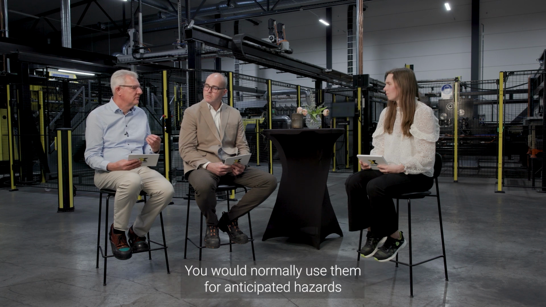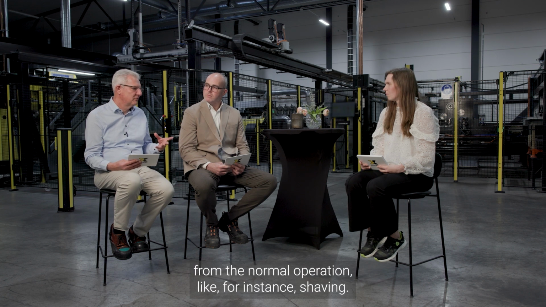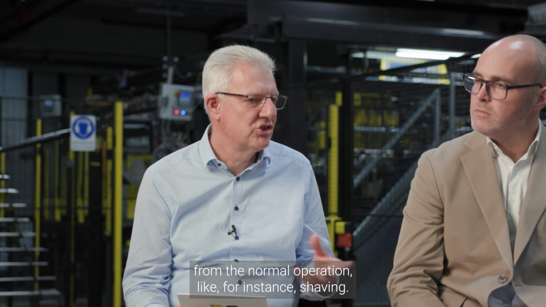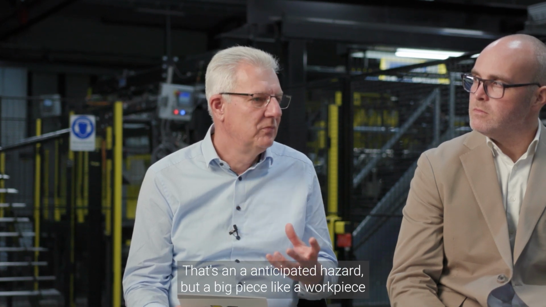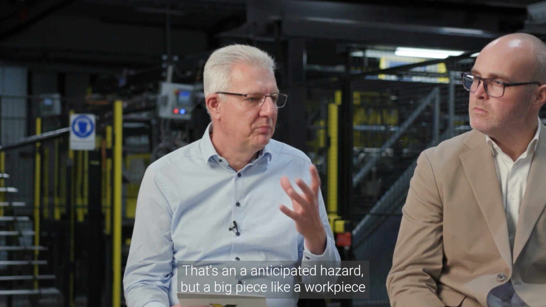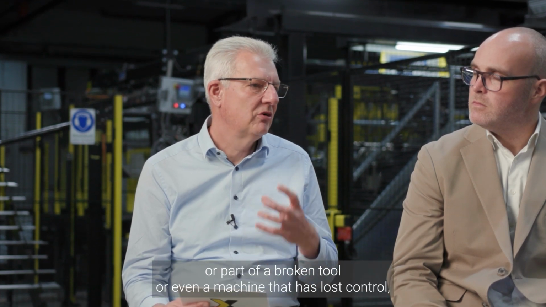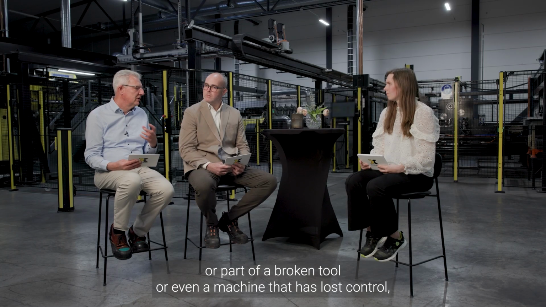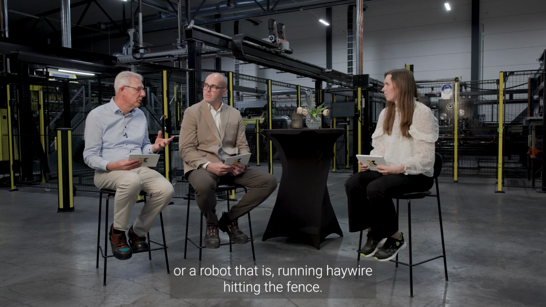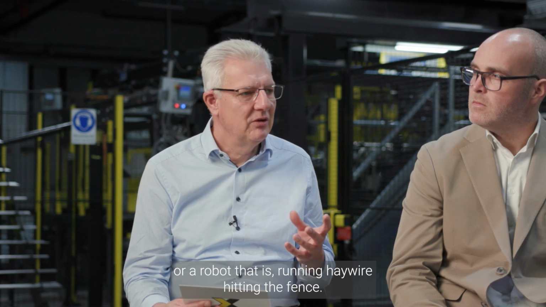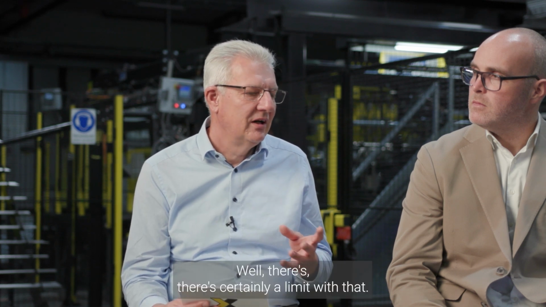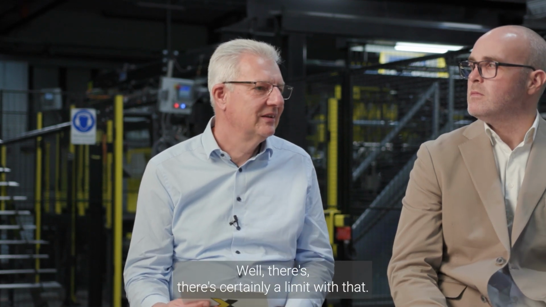You would normally use them for anticipated hazards from the normal operation, like for instance shavings. That's an anticipated hazard. But a big piece like a workpiece or part of a broken tool, or even a machine that has lost control, or a robot that is running haywire hitting the fence, well, there's certainly a limit with that.